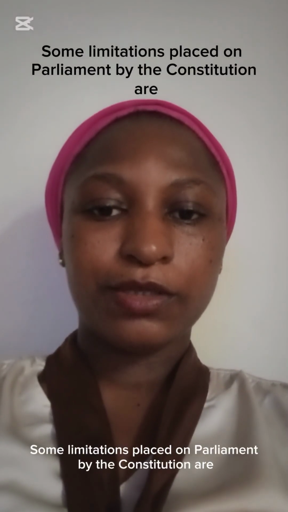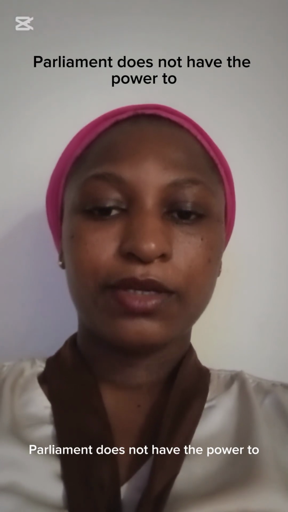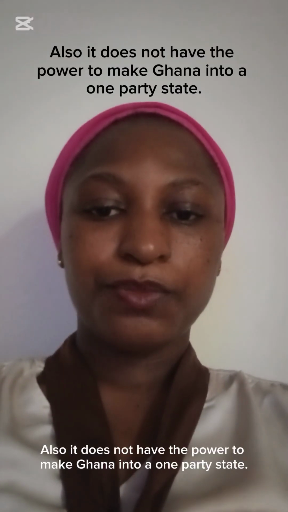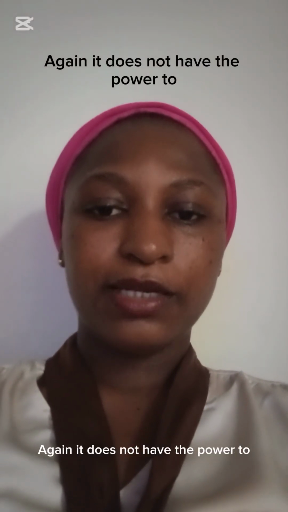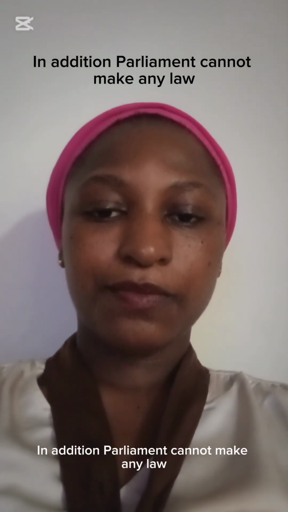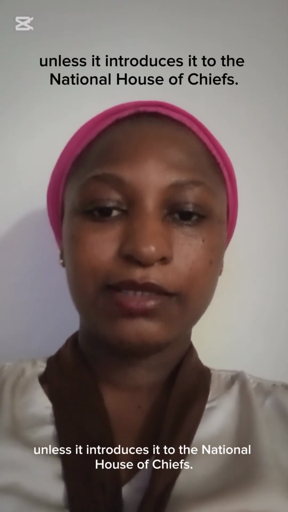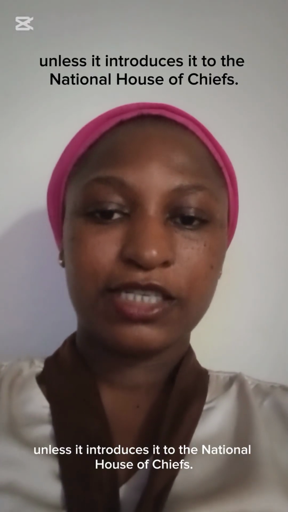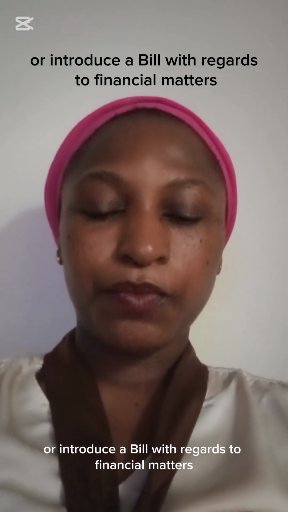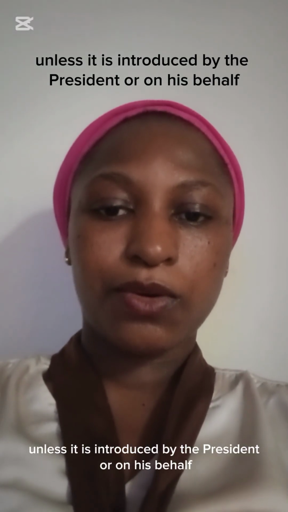Some limitations placed on Parliament by the Constitution are: Parliament does not have the power to change the decision of any court. Also, it does not have the power to make Ghana into a one-party state. Again, it does not have the power to make any law that has a retrospective effect. In addition, Parliament cannot make any law affecting the institution of chieftaincy unless it introduces it to the National House of Chiefs. Lastly, Parliament cannot make any law or introduce a bill with regards to financial matters unless it is introduced by the President or on his behalf.